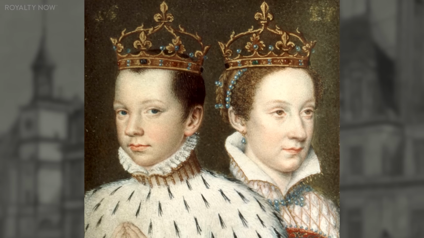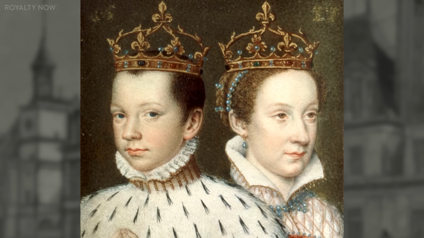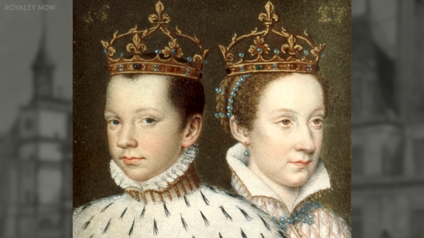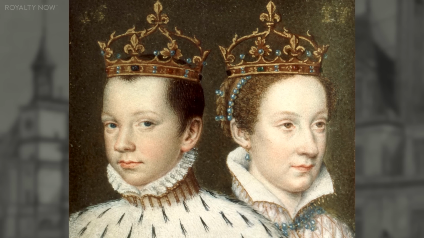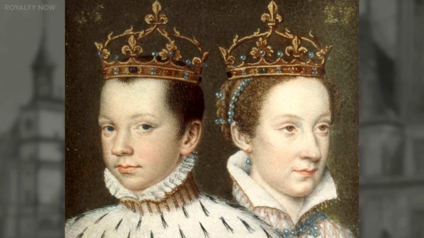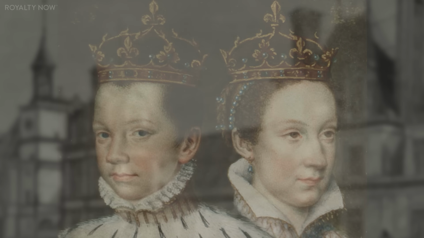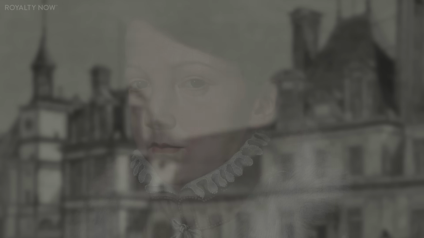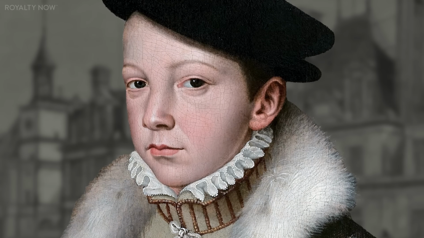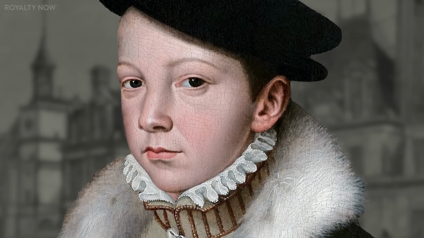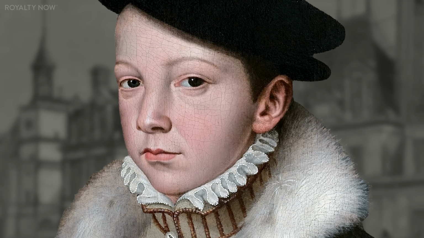Almost always on the same page, it seemed that the pair were set to become a powerful and supportive team in the European landscape together. Their children would one day rule France, Scotland, and maybe even England. But just as the dream of her life was beginning to form, Francis began to feel sick. Suddenly, on December 5th, 1560, King Francis II died.